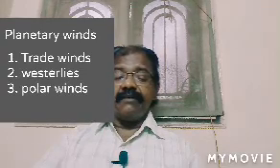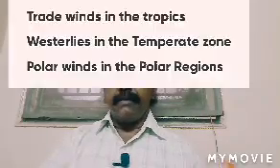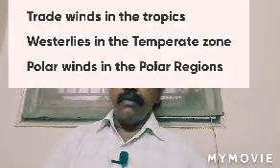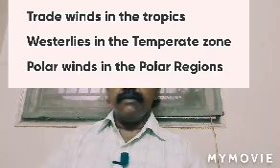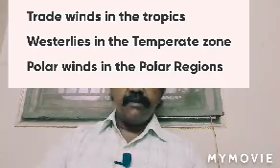They are called westerlies in the temperate belt. Trade winds are called westerlies in the temperate belt, the warm belt, and they are called polar winds in the polar belt. Planetary winds are of three types: trade winds, westerlies and polar winds. Trade winds are blown in the tropical region, westerlies in the temperate zone, and polar winds in the polar region. Like that, the planetary winds are always there on the earth.